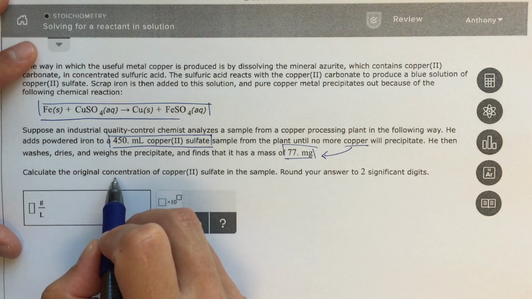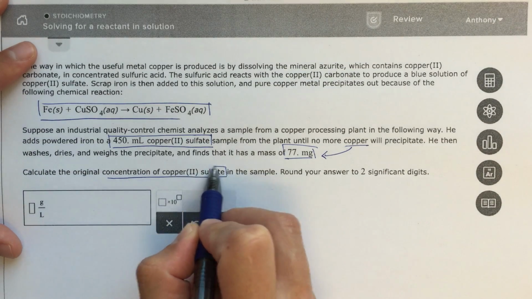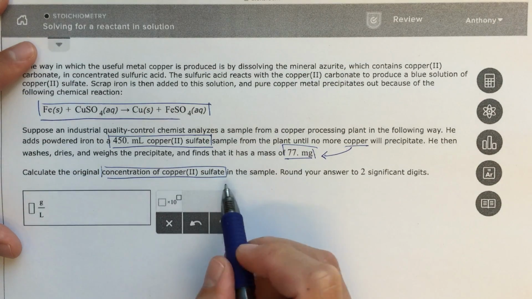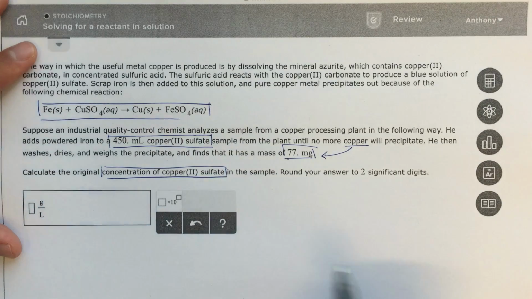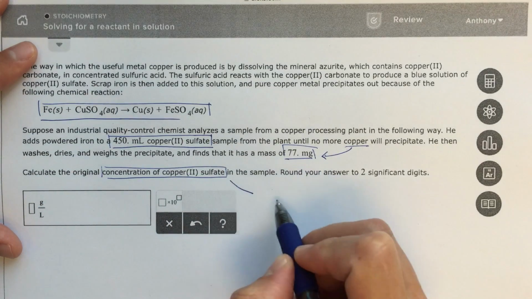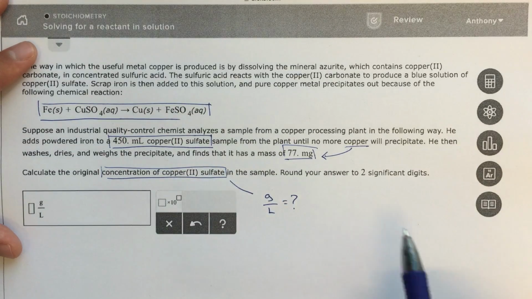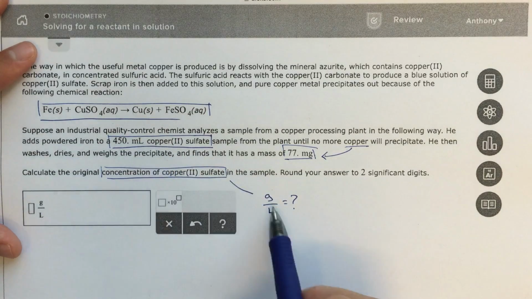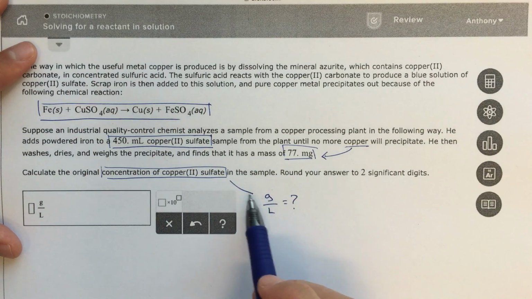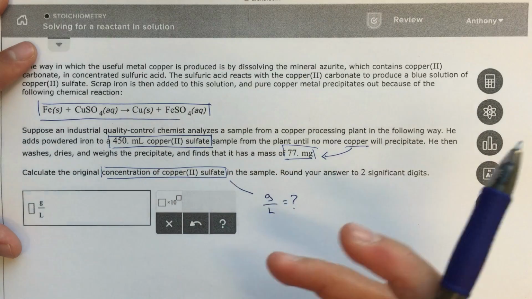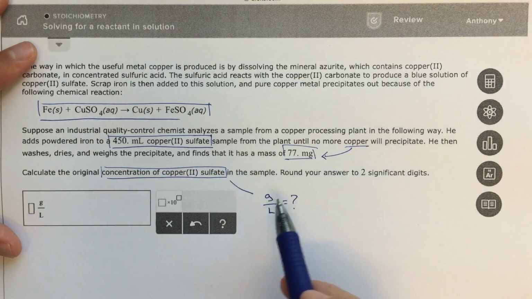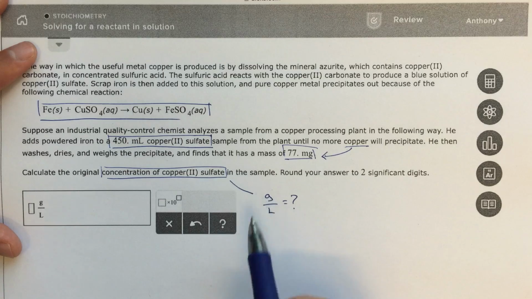So we're asked to calculate the original concentration of copper sulfate, in terms of grams per liter. If I want to find grams per liter, I already know the volume: it's going to be 450 milliliters of my original sample. So what I'm really looking for is the grams of copper sulfate.